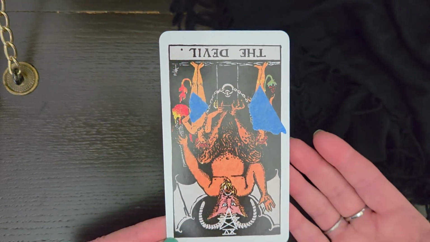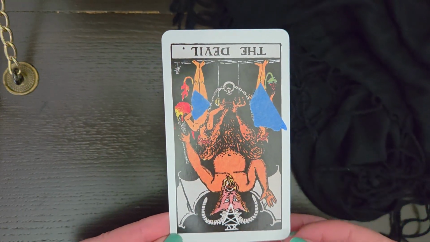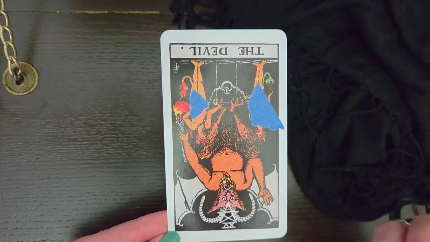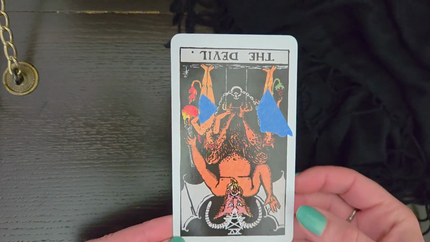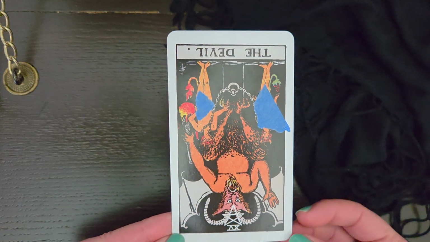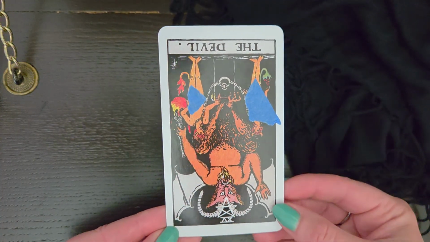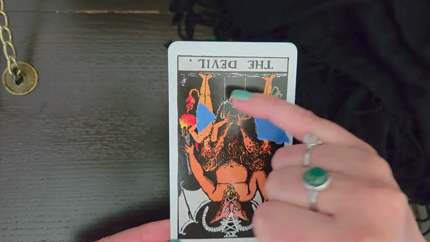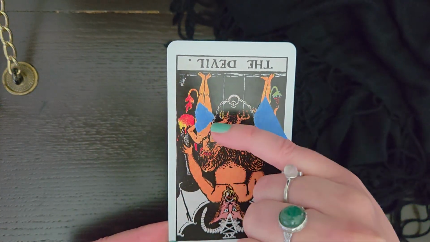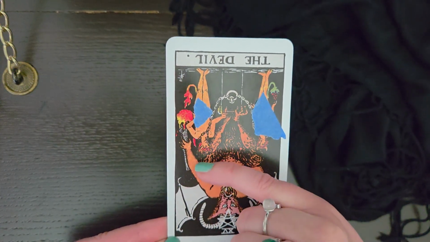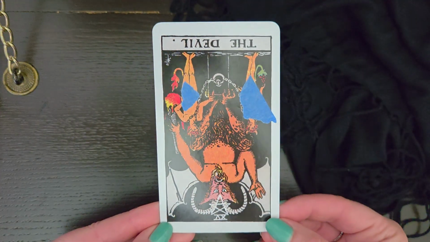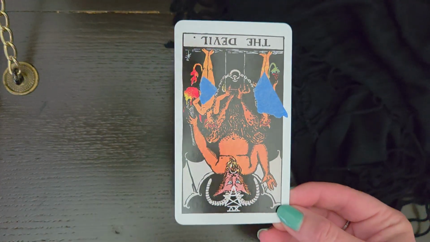You're ready to confront your shadows and step out of bondage. You're ready to slip the chains off, whether that's mental, emotional, or physical. This is a card of hope and transformation. It's reminding you that freedom is always possible. And I like how when the Devil card is flipped into the reverse position, the chains would be able to slip off these two figures here. So it's an excellent card to receive and a nice reminder.